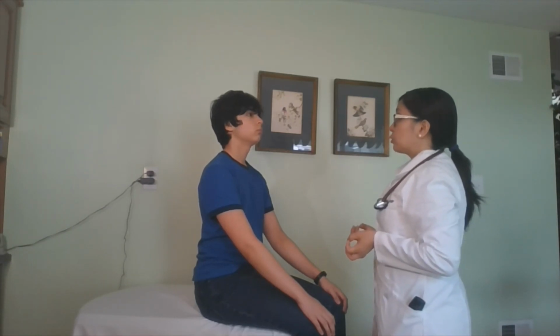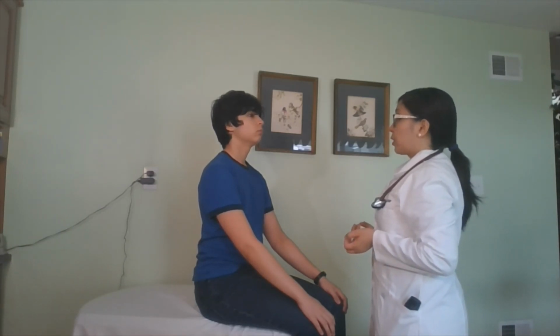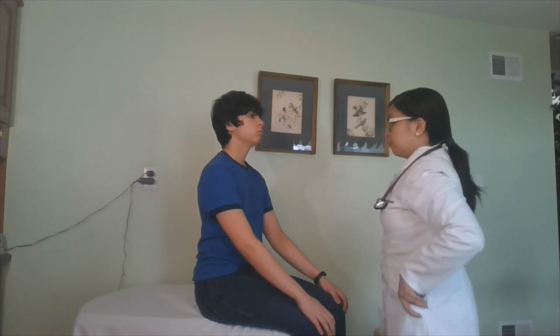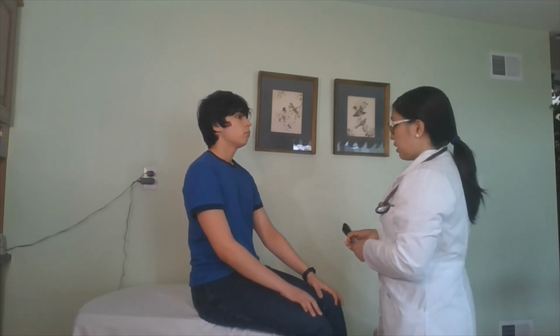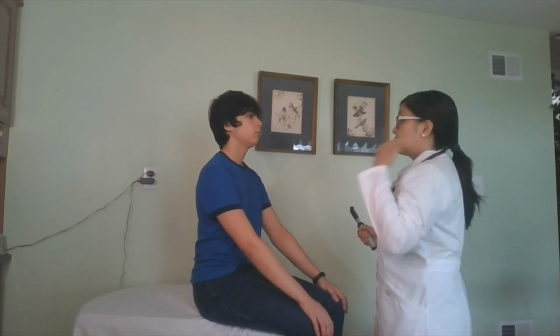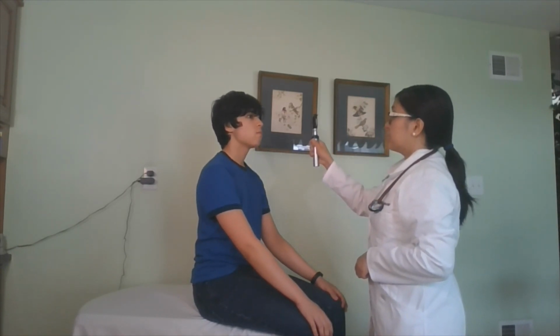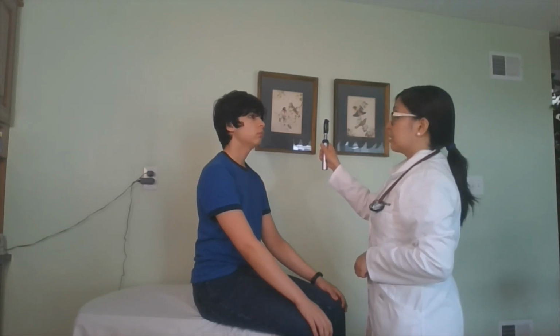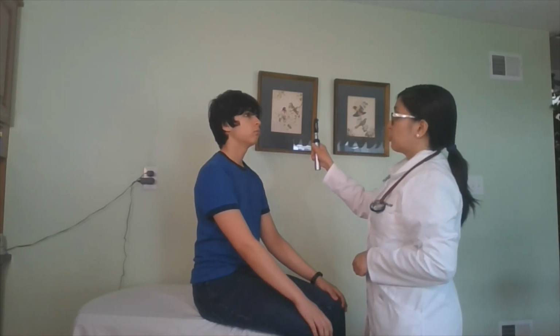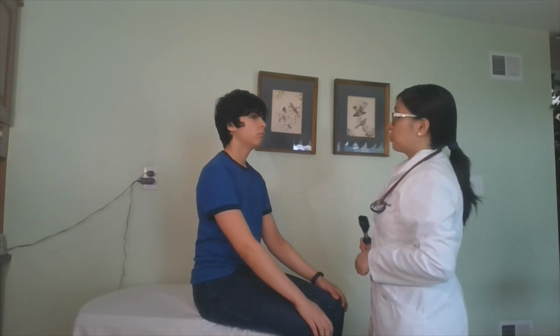Now I'm going to assess for pupillary reaction. So first for direct reaction, and you can just look behind my shoulder, and the left eye pupillary reaction is intact. I'm just going to repeat the motion, and the right eye is also reactive.